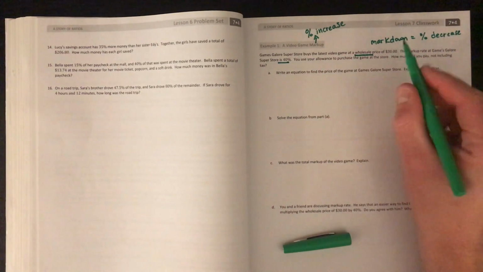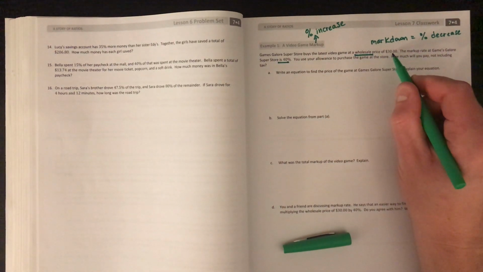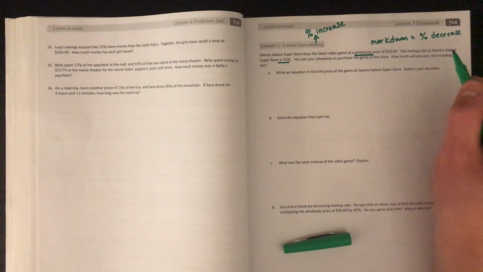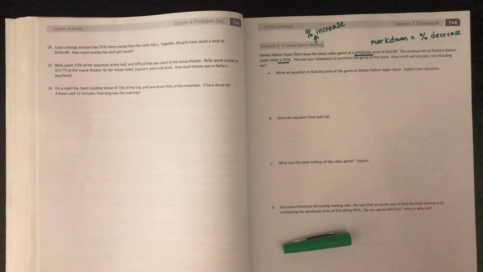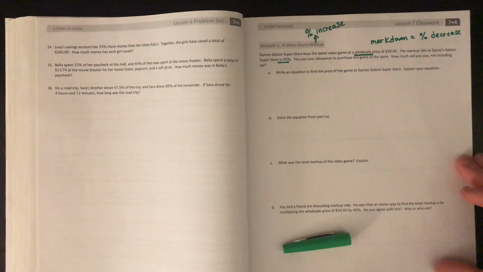Okay, so that means they buy the video games for $30, then they add an additional 40%, or they increase the price by 40%, and that's what they sell it to you for. That's how they make their profit.